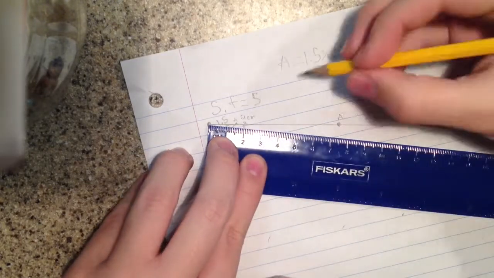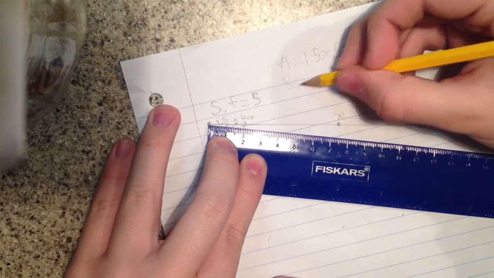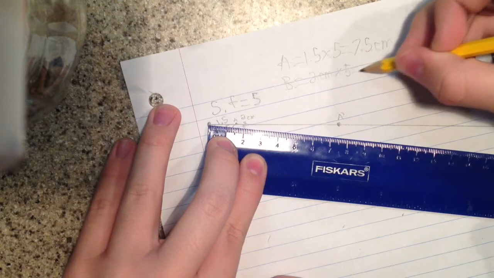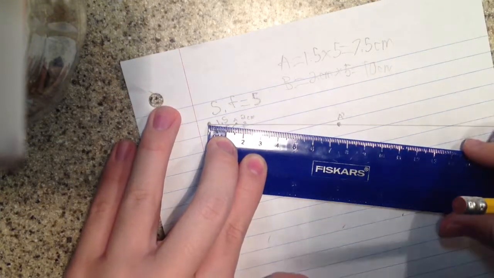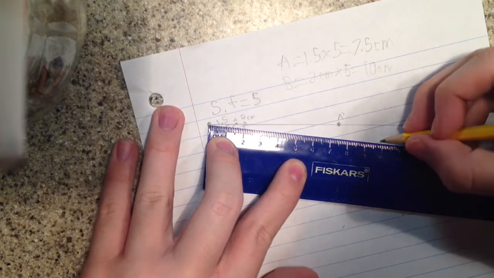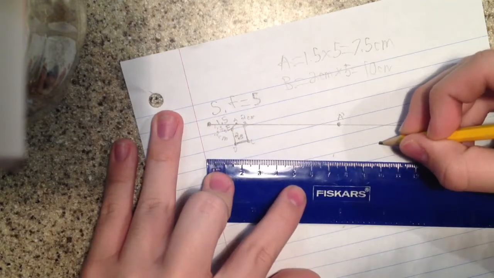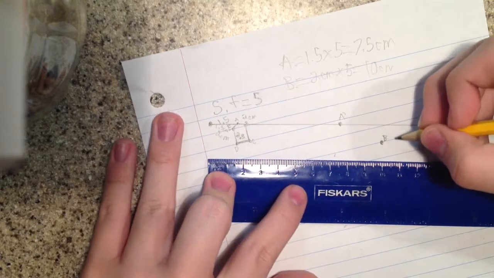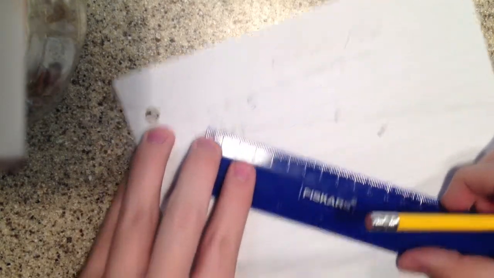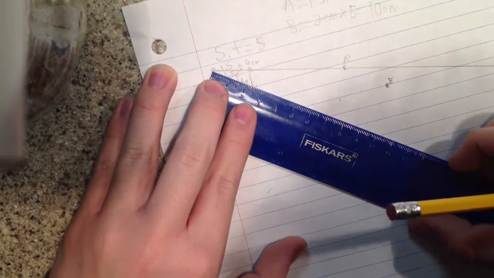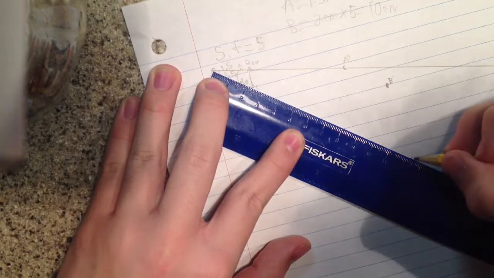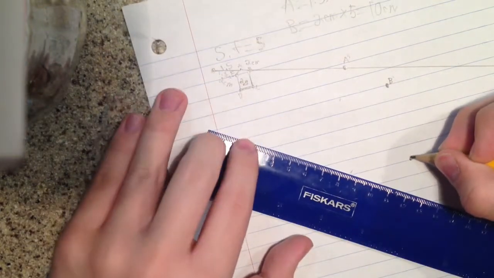But B equals 2 centimeters times 5 equals 10 centimeters. Then you go down on your meter or your ruler, and you go down to 10 centimeters and you mark that. And that's B. Then you go down to C, measure that out, which would be, where is it at? 12.5 centimeters. Dot that one.